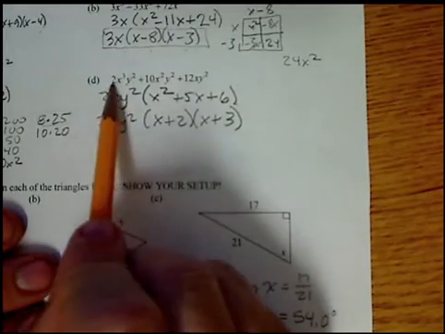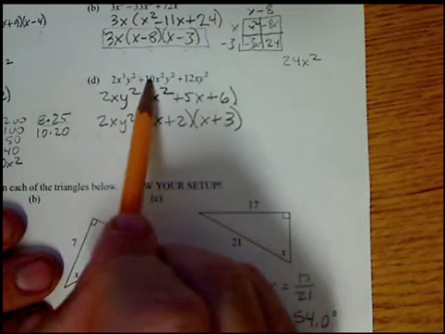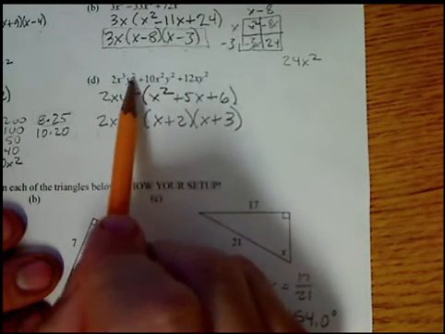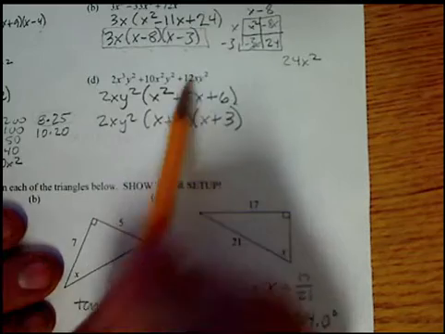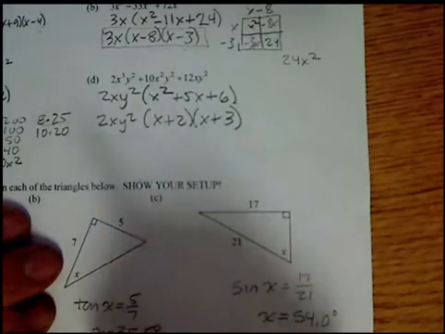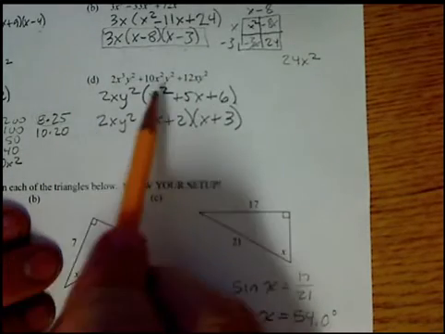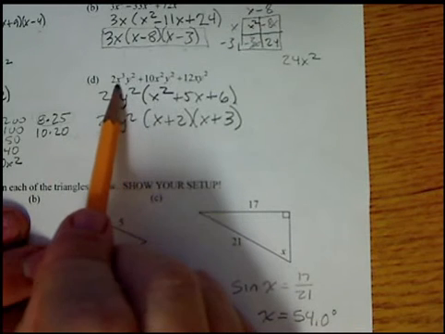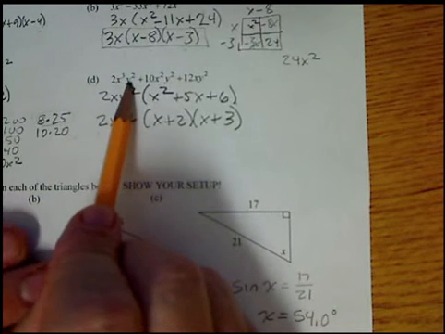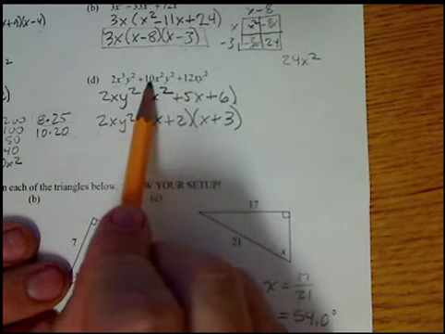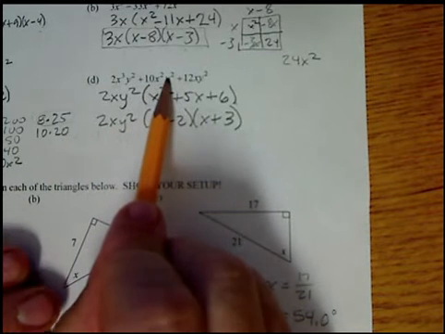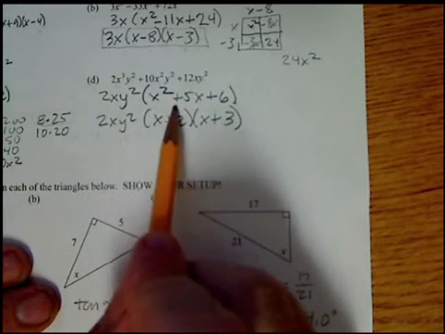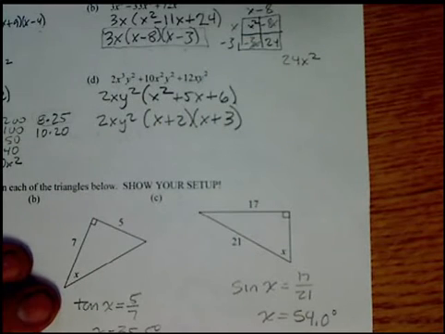This one I go through first, factoring out common terms. 2 goes into each one of those, and x will go into each one of those. Y squared goes into each one. Factor out the 2, an x, and a y squared. Then 2xy squared times x will give me 2x cubed y squared. Here I need a 5x, I took out all my y's. Here I need 6, I took out my x's and my y's. So I have x squared plus 5x plus 6.